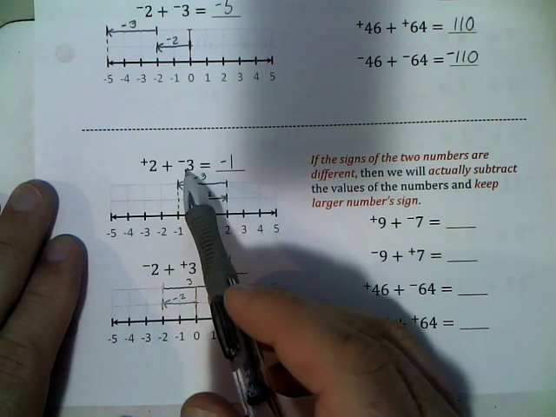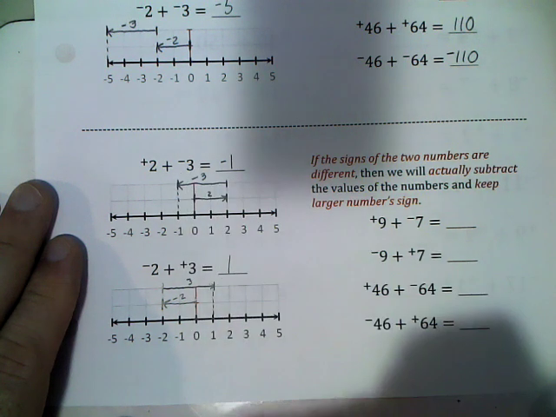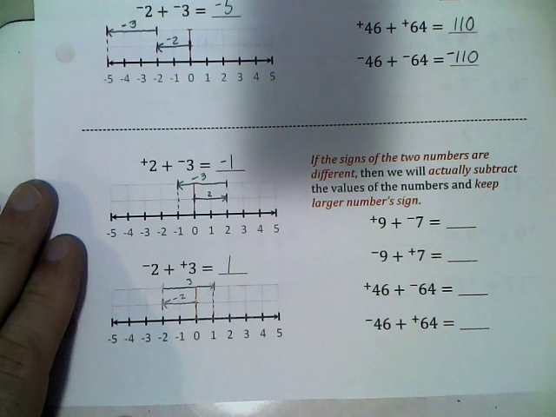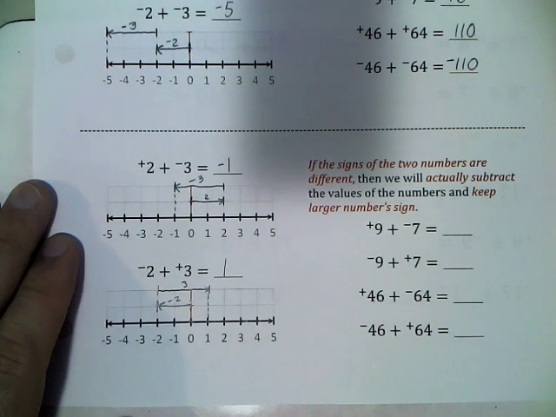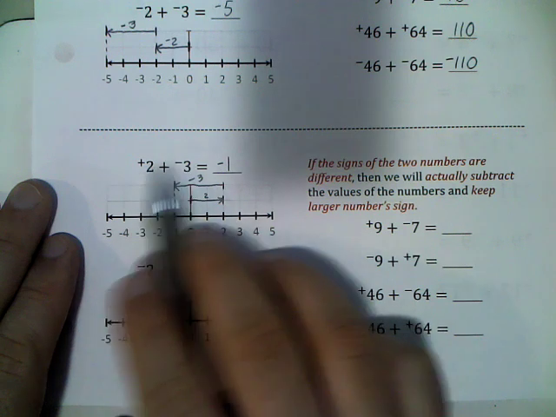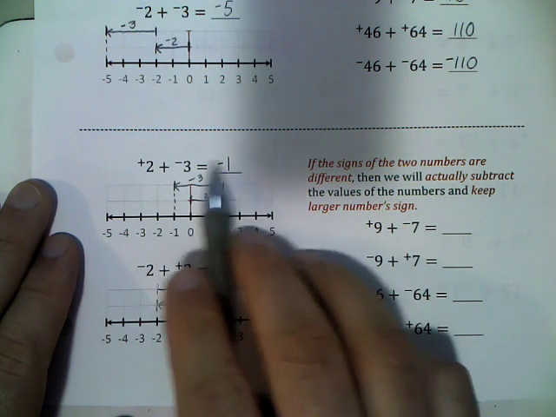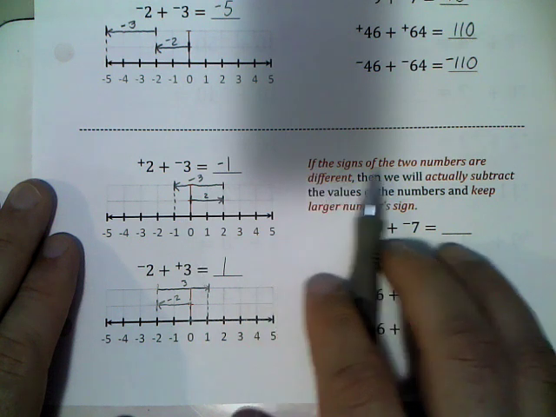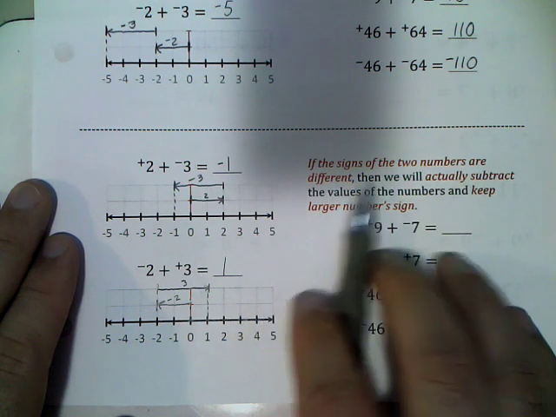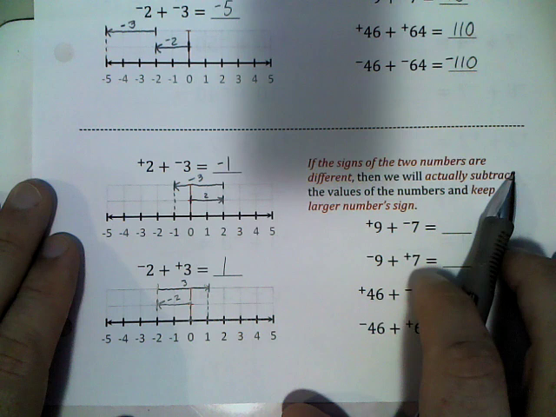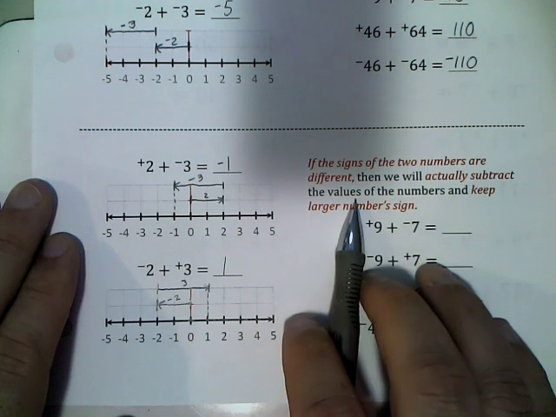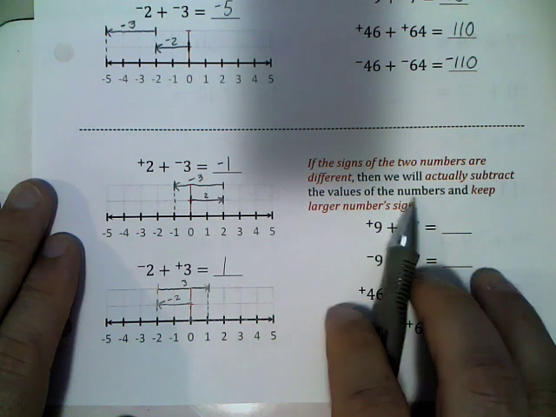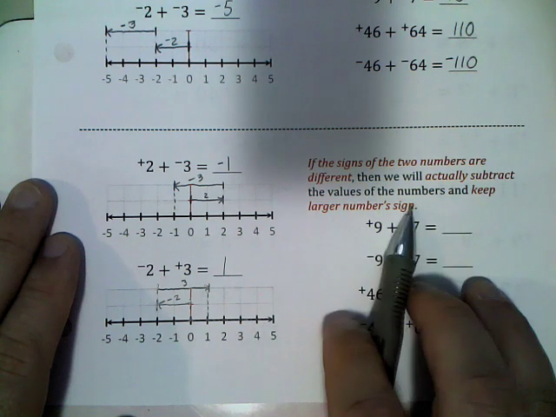Now, how do you take a 2 and a 3 and end up with a 1? Well, you subtract, of course. So what we discover here is that when the signs are different, we are going to end up subtracting. So here we have it. If the signs of the two numbers are different, then we will actually subtract the values of the numbers and keep the larger number's sign.